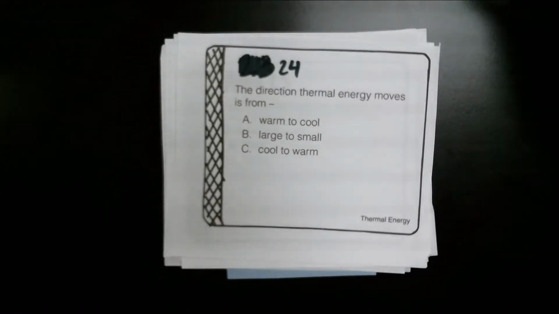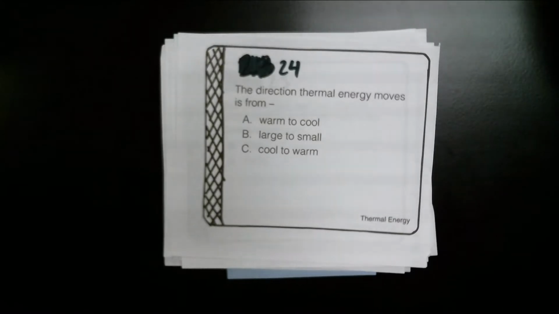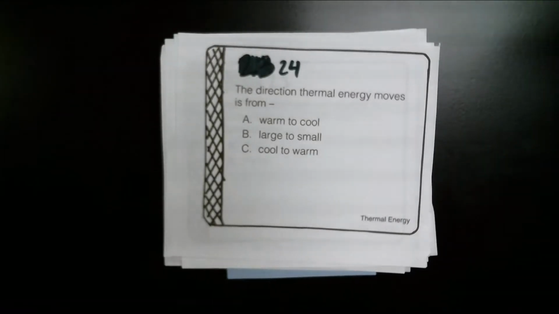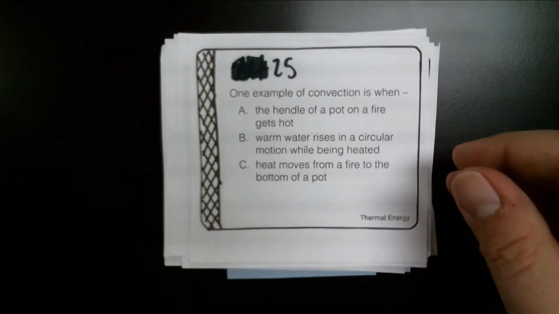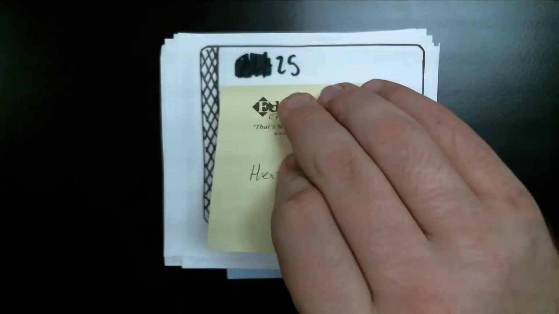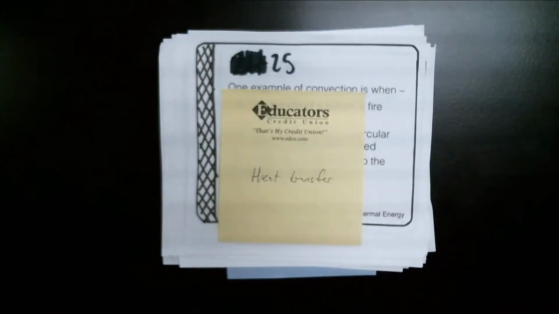Number 24. The direction thermal energy moves is from... Number 25. One example of convection is when... Number 25 marks the end of heat's task cards.